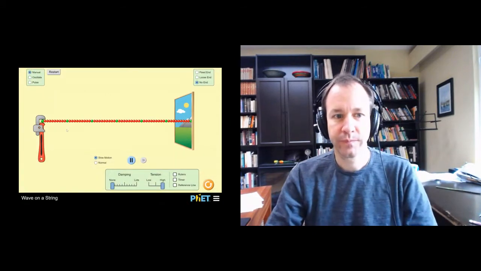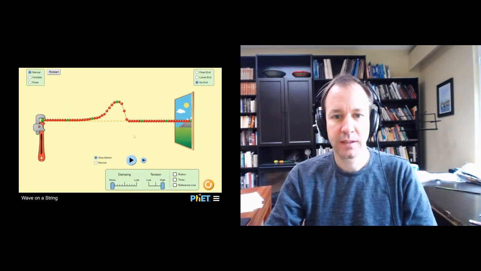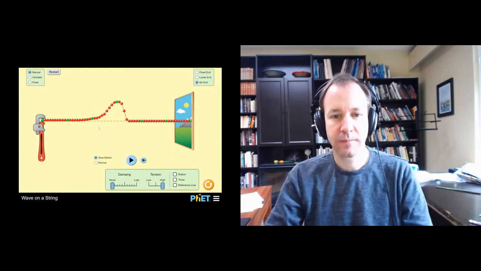Okay, so I'm going to try to create a wave with the shape that we saw in the clicker question. And we're going to watch what happens to one of these green balls as the wave goes by. So let's try that. Okay, so there we go. We've got a shape more or less like the one in the question. It rises steeply on the right, and then it comes down more gradually on the left.